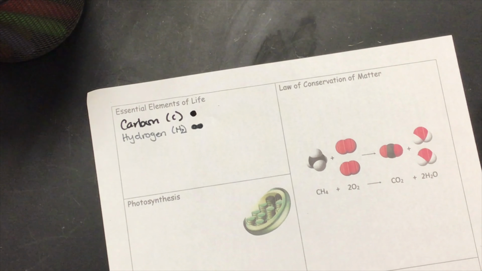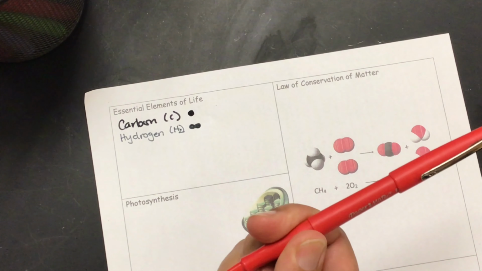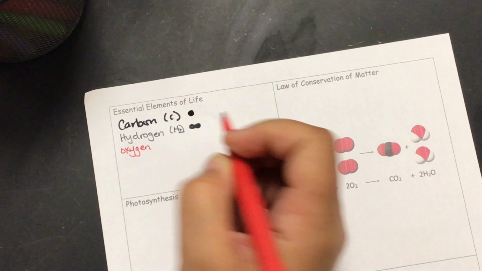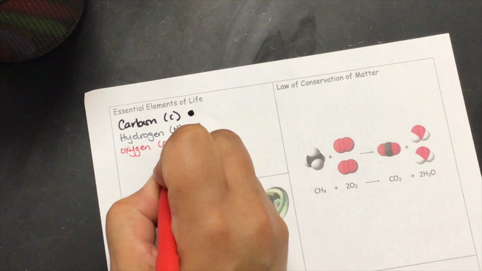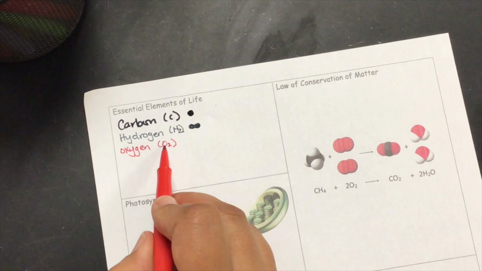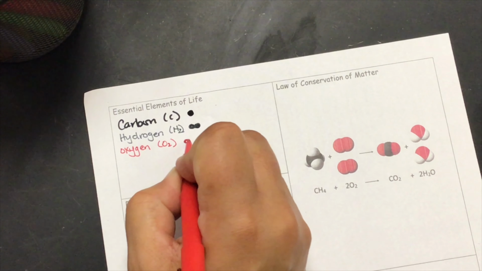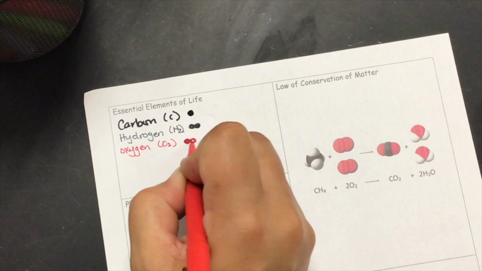The third element that we saw in all of our molecules, of course, was oxygen. And in chemistry, red represents oxygen, so I'm going to write that in red. Now, once again, oxygen is a diatomic element, so we're going to write it as O2. O is what we see on the periodic table. There's always 2 of them together. So we're going to represent that with 2 red circles.